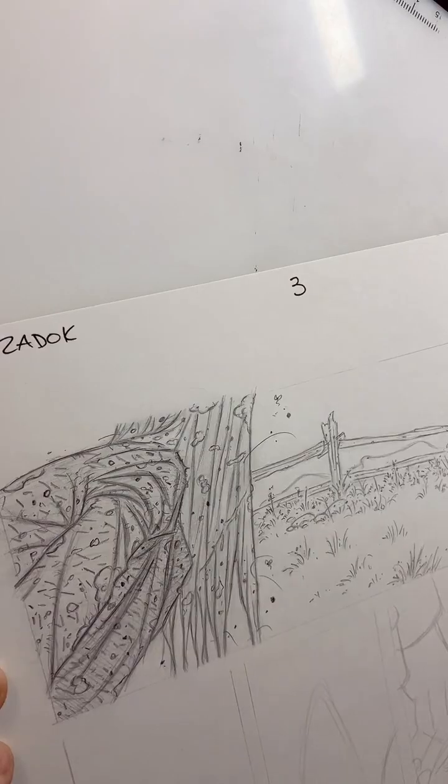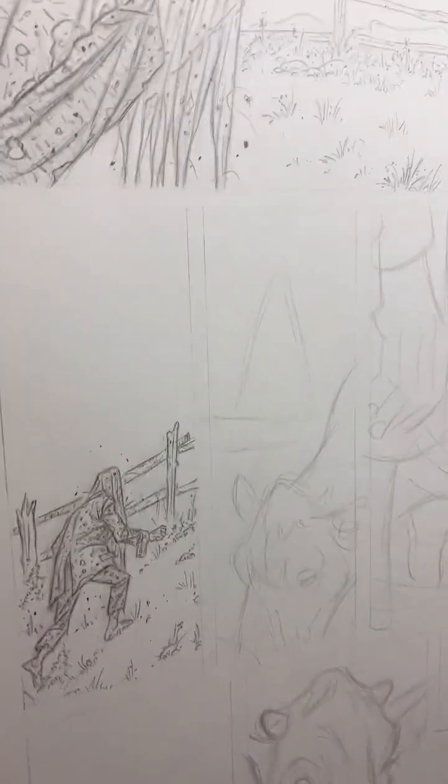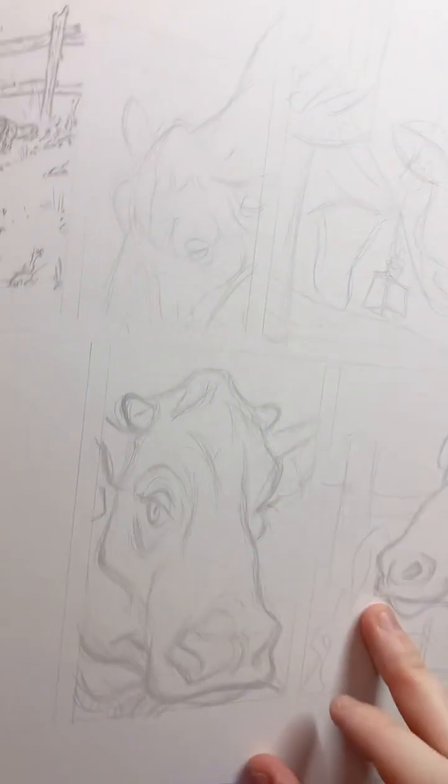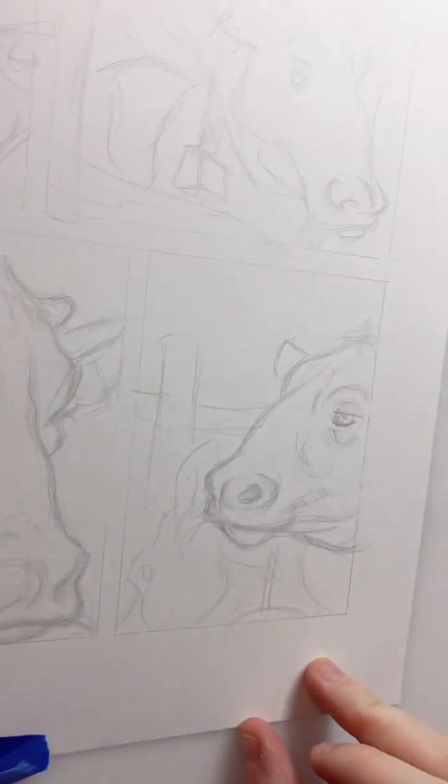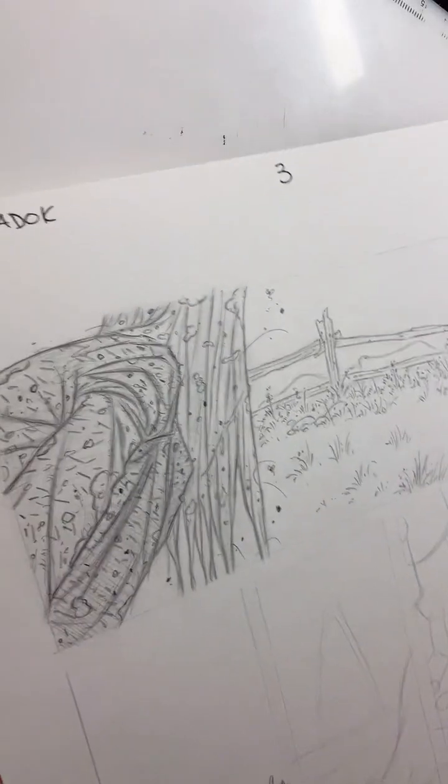Right now I'm just roughing everything out. These are just roughs, right? These drawings I'm doing right now are just the rough drawing, and then I'll go in with a tighter pencil and I'll detail it.